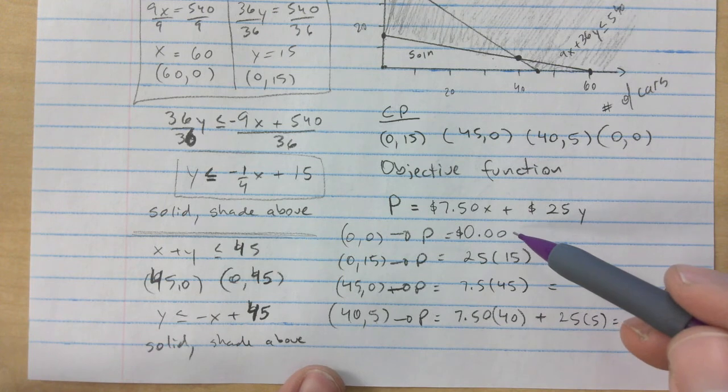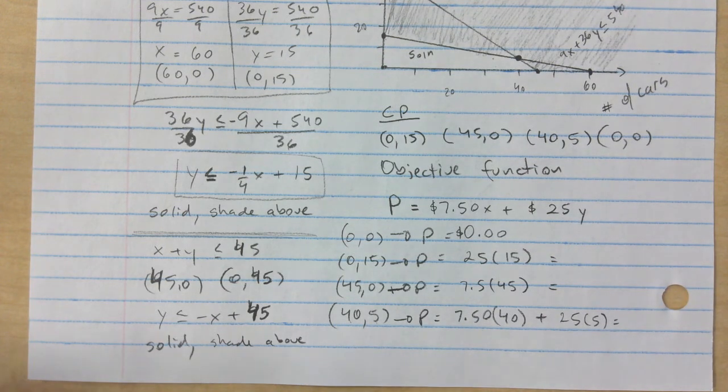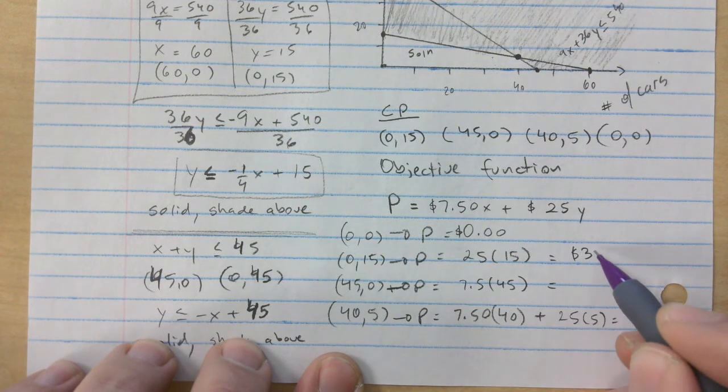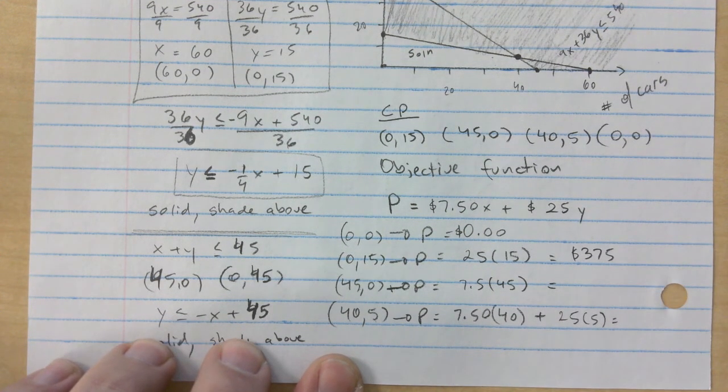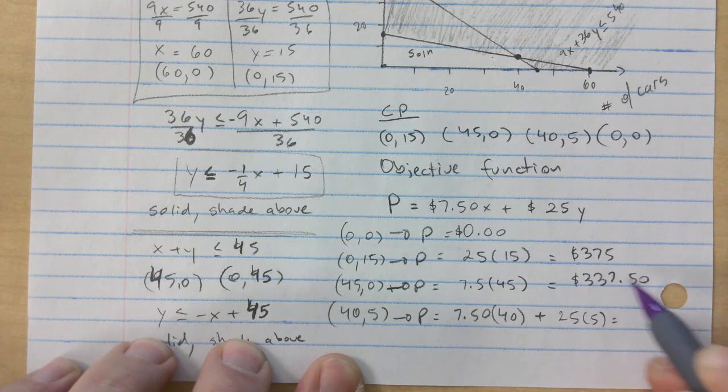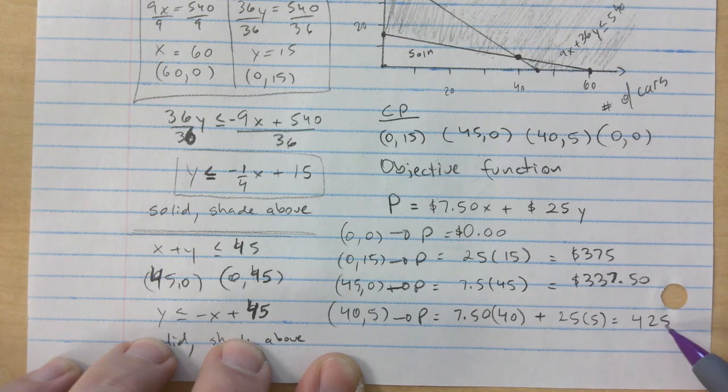So we already got 0 here, obviously not going to be the max. This is 375. This is 337.50. This is 425.